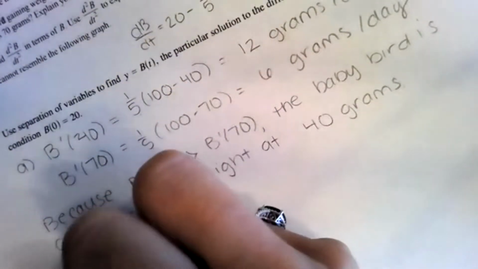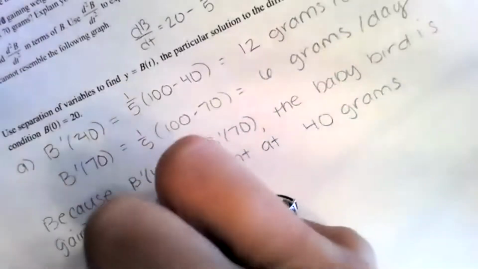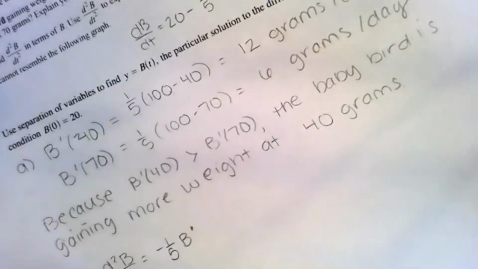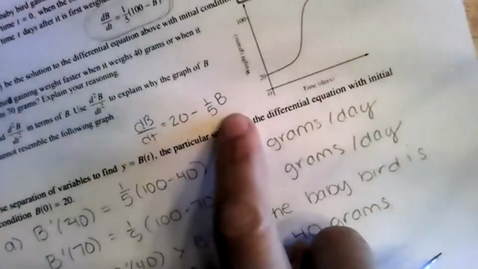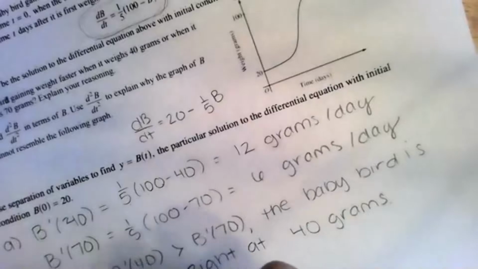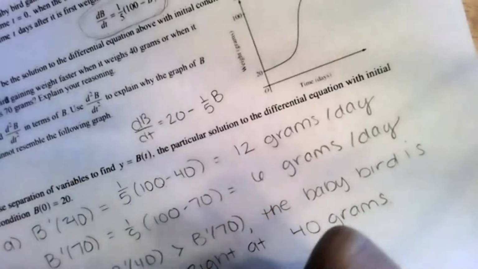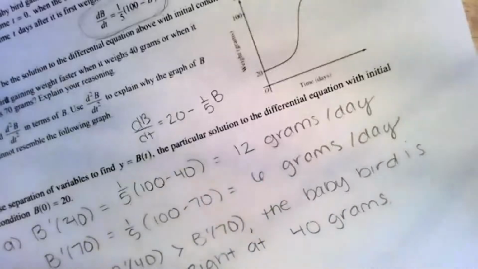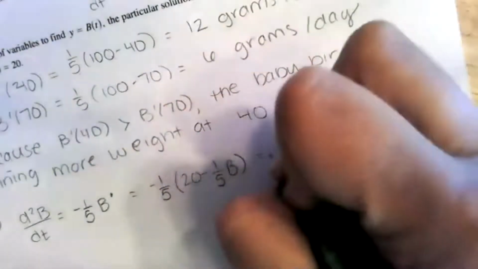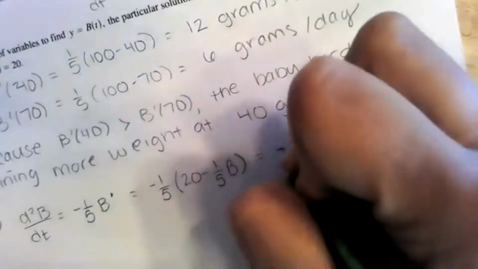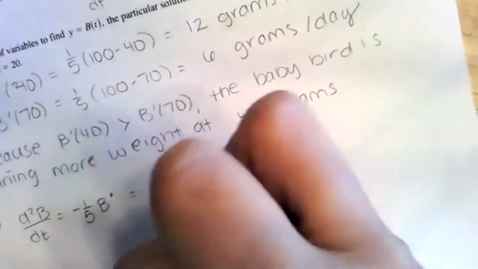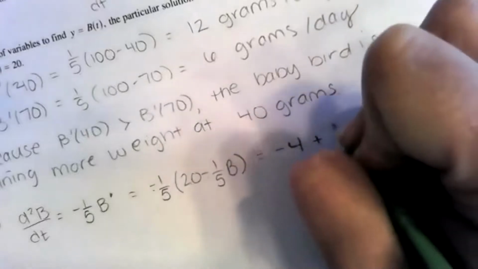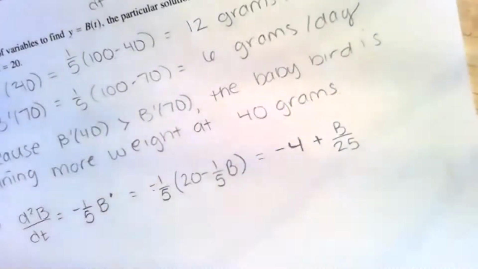So then my derivative is this. Well, that's negative 1/5. B represents a function, so that's going to be like B prime. But B prime is this. So then I'm just going to replace B prime with 20 minus 1/5 B. And then I'm just going to distribute. So that gives me a negative 20 divided by 5 is 4. A negative times a negative is a positive, B over 25.